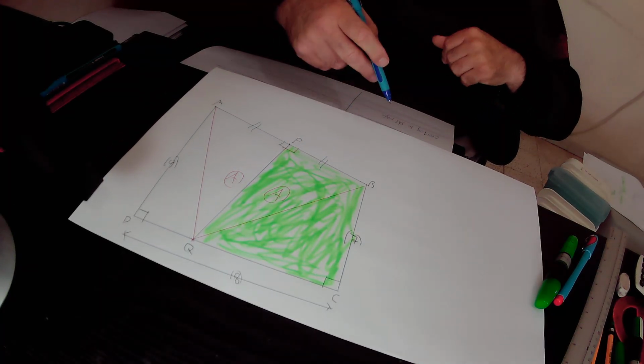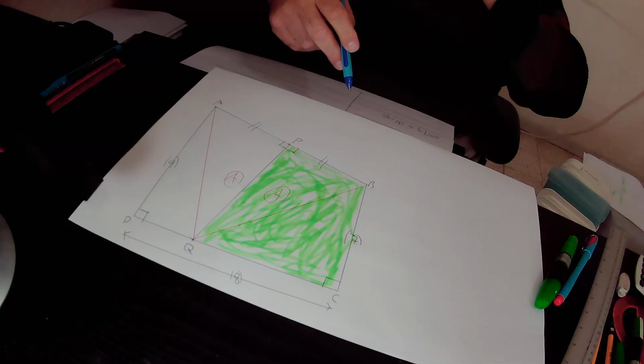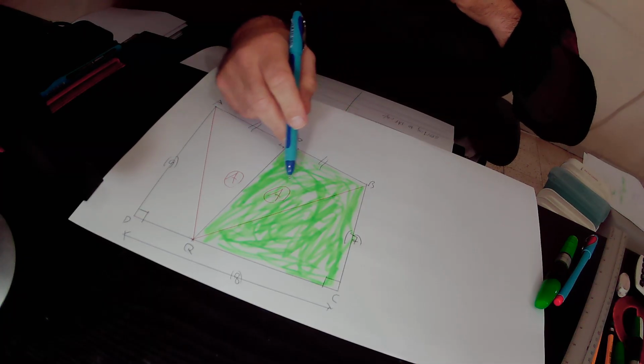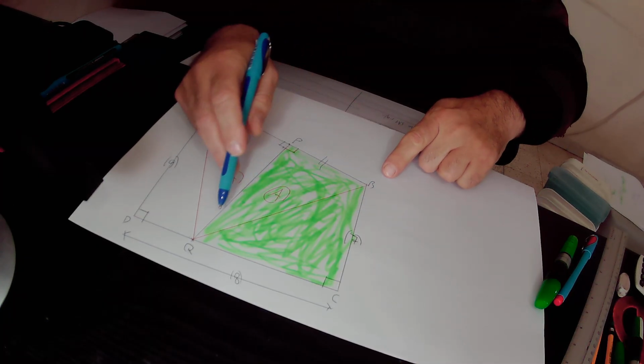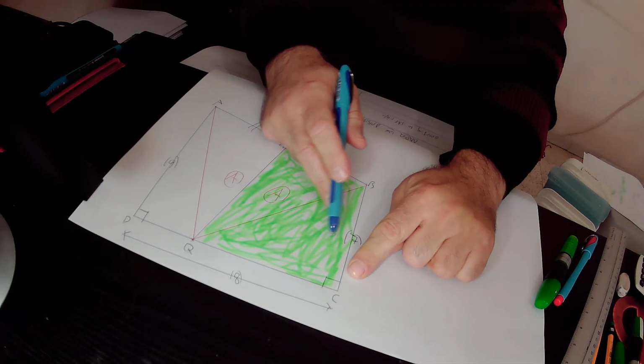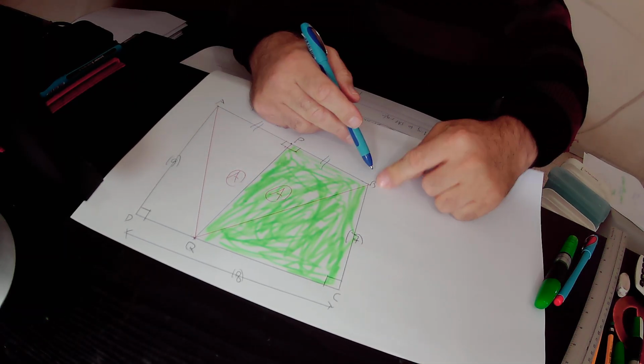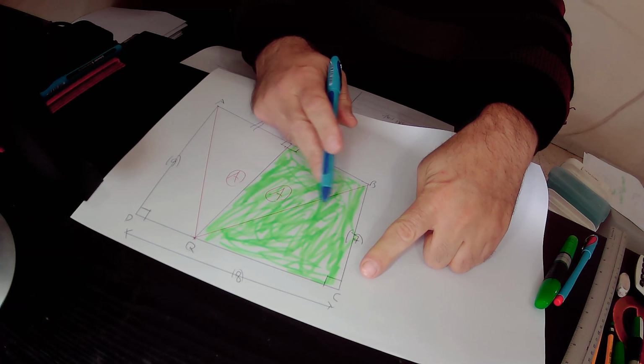We have BQ squared. So if we focus on the right triangle BQC, we get that BQ squared equals BC squared plus CQ squared.